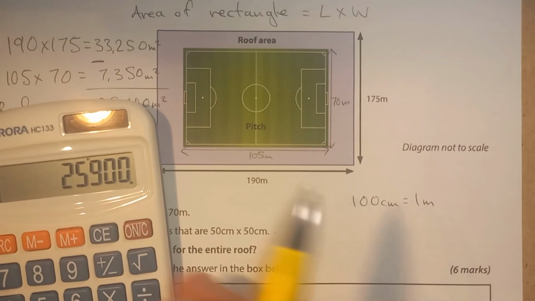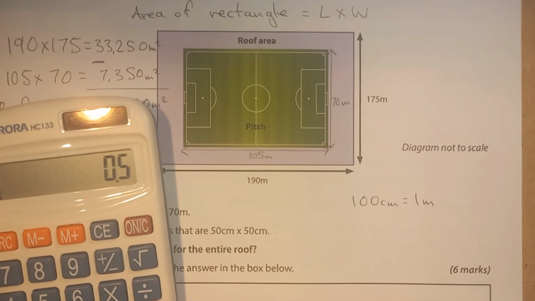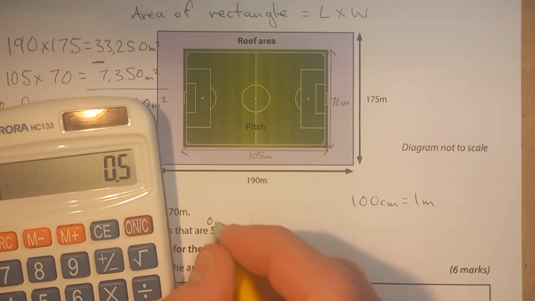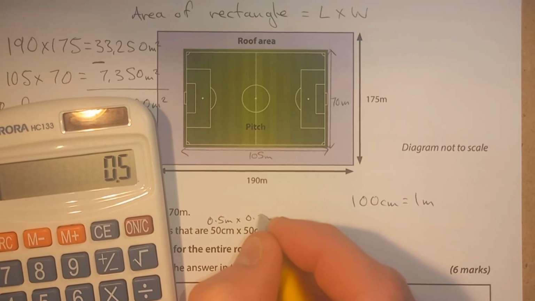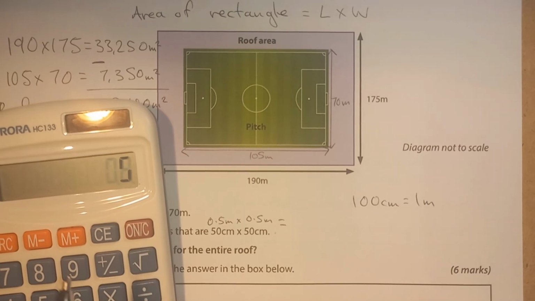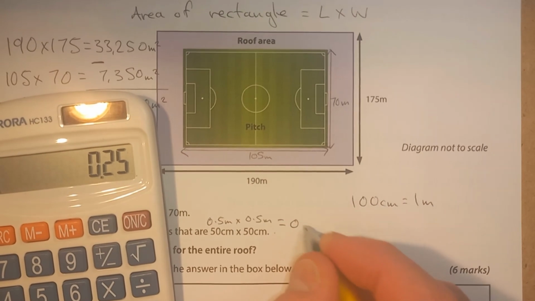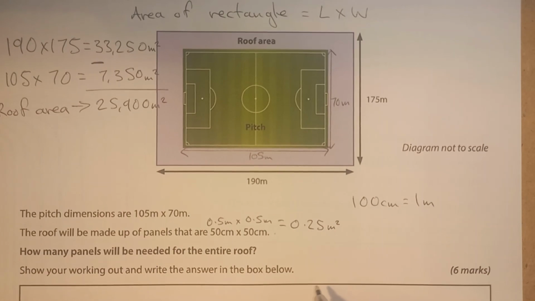So 50 divided by 100 is going to tell us how many metres that is. So it's 0.5 metre by 0.5 of a metre. So if we multiply those together, that gives me 0.25 metres squared.